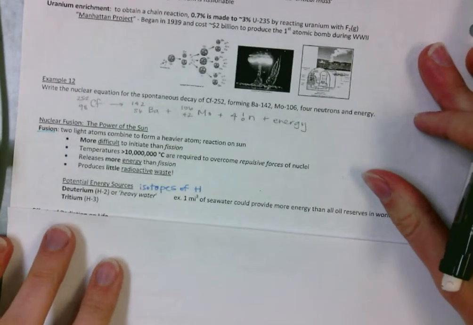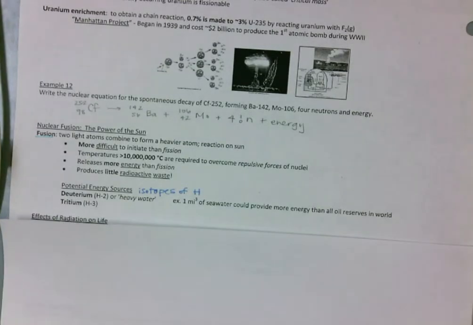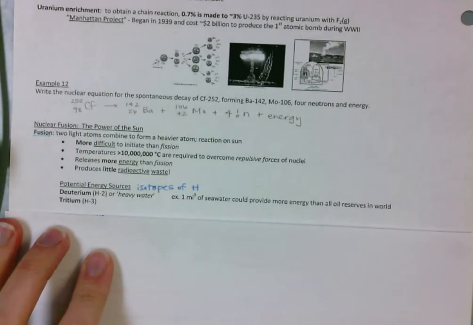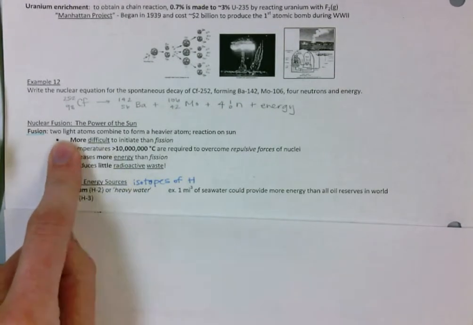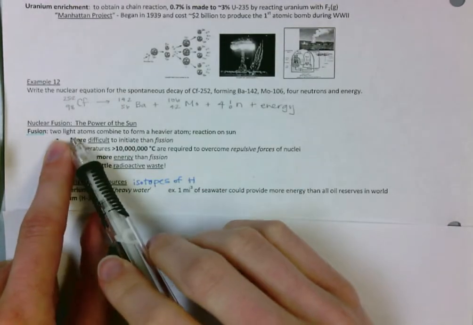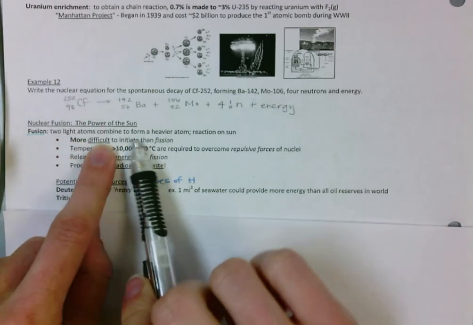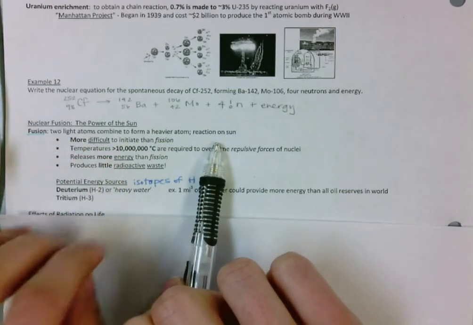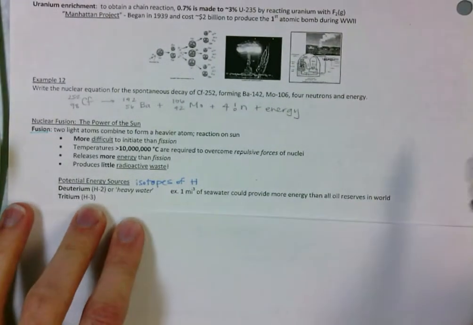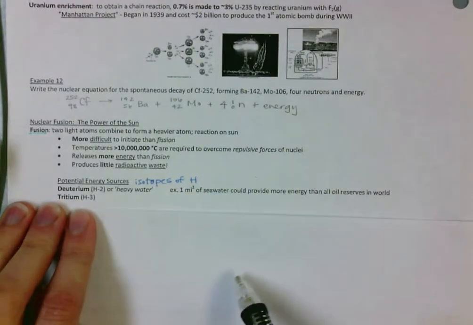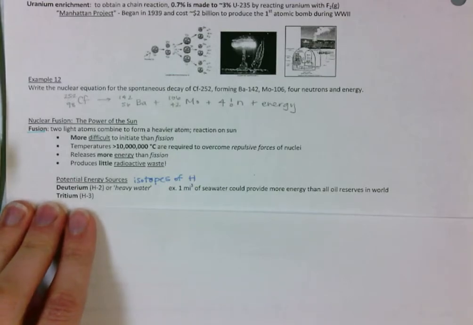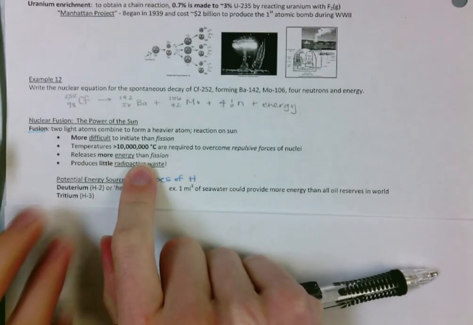The next thing we're talking about is nuclear fusion. Fusion is the nuclear reaction that occurs in the sun. Fusion is when two lighter atoms combine to form heavier atoms. We're not talking about photons, like light particles; we're talking about less heavy atoms. With the sun, it is combining hydrogen and helium into a bigger atom. This produces an incredible amount of energy. It releases more energy than fission.